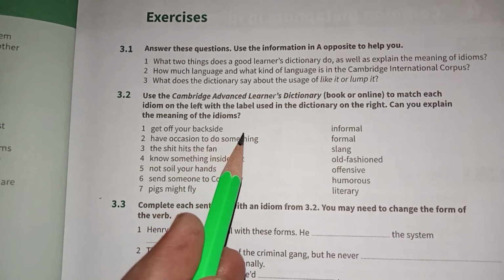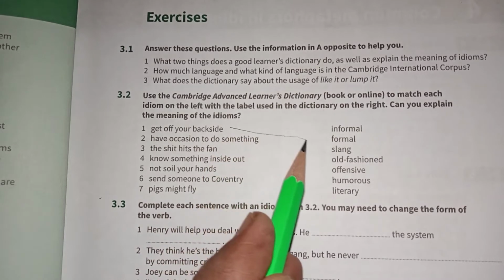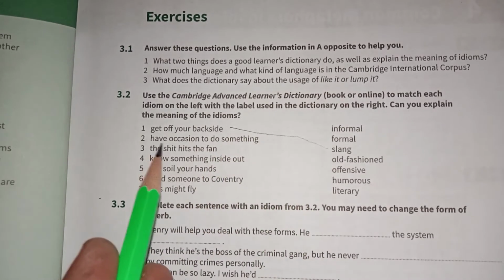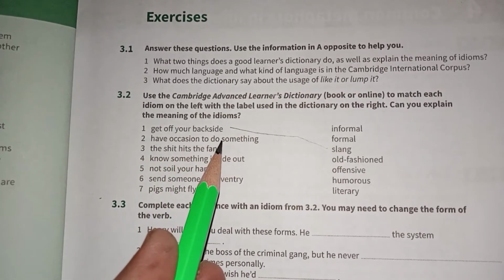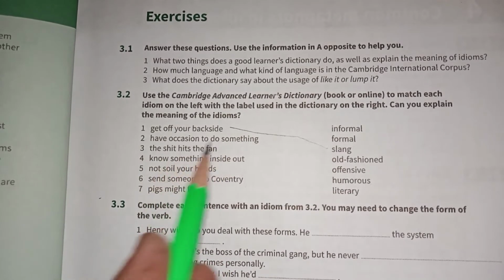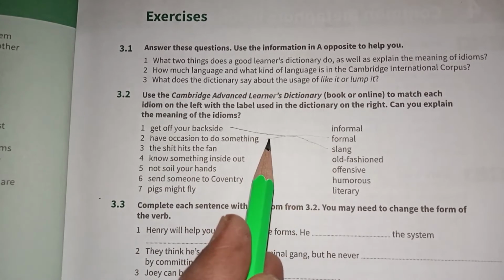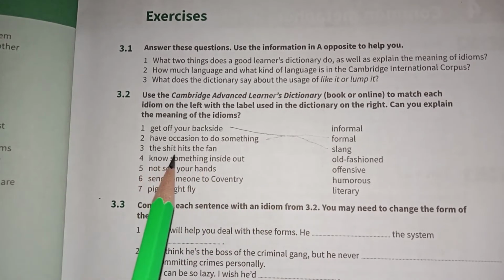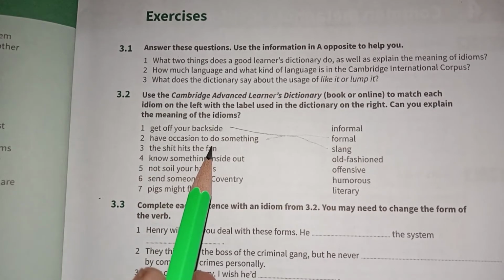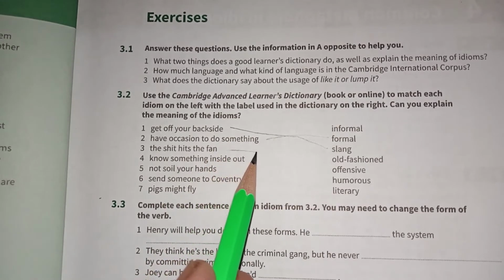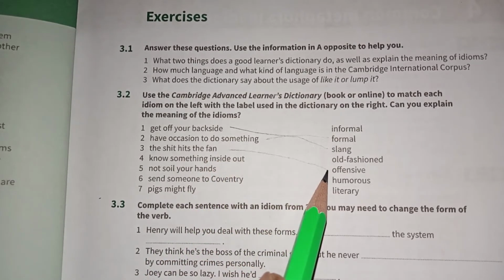Get off your backside. This is slang, as you match with this slang. Here we have have occasion to do something. This is formal. The shit hits the fan, number 3. This is offensive.